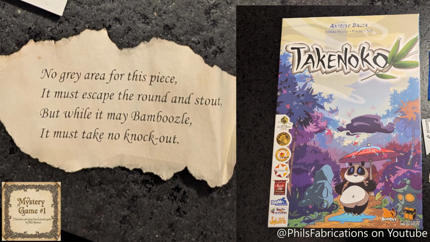I must escape the round and stout. Pandas are round and stout. They're well known as quite big animals. They're round and chunky. While it may bamboozle: bamboo, pandas eat bamboo. It must take no knockout. So knockout is KO, and take no KO is Takenoko. It's the name of the board game. So it's all hidden there inside the clue.